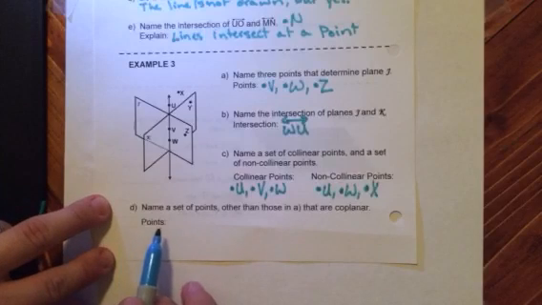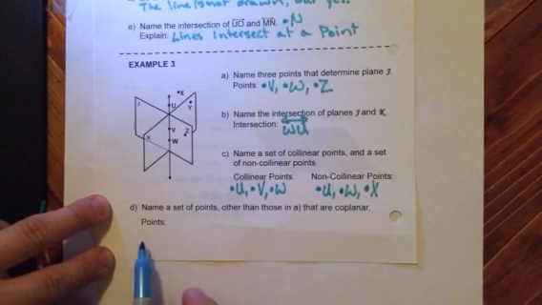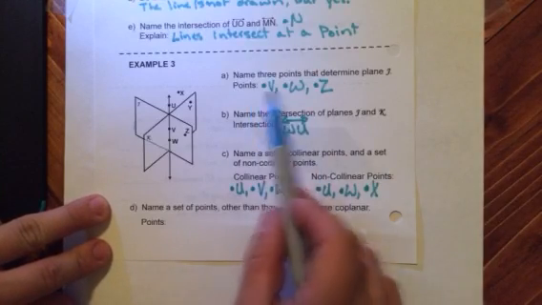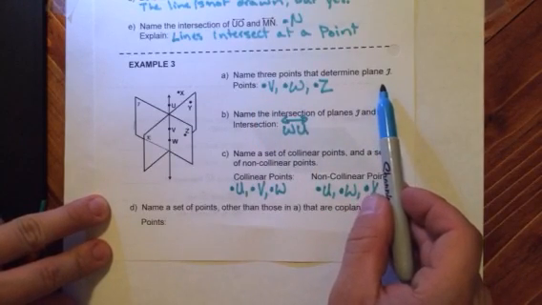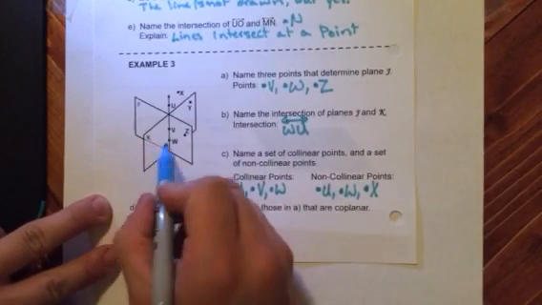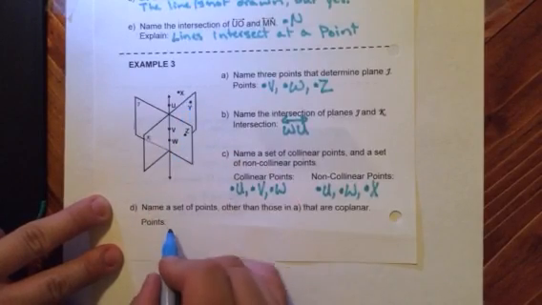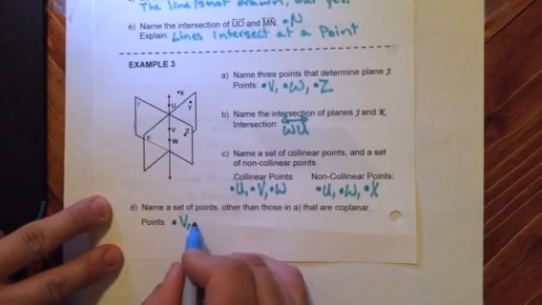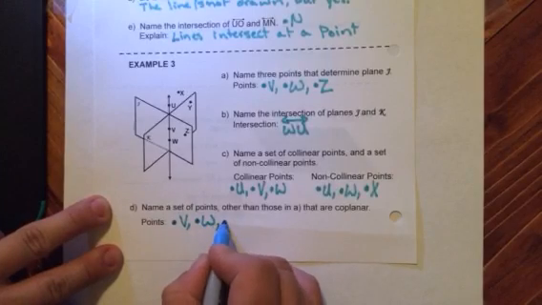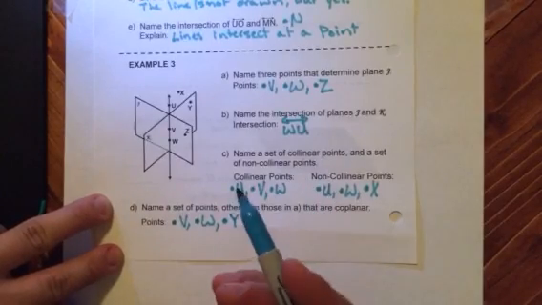Part D, name a set of points other than those in A that are coplanar. Well, in A we talked about plane J, so let's talk about plane K. What 3 points are on plane K? We've got point V and point W and point Y. And now to take it a step further, we said that planes go on forever, just like lines.